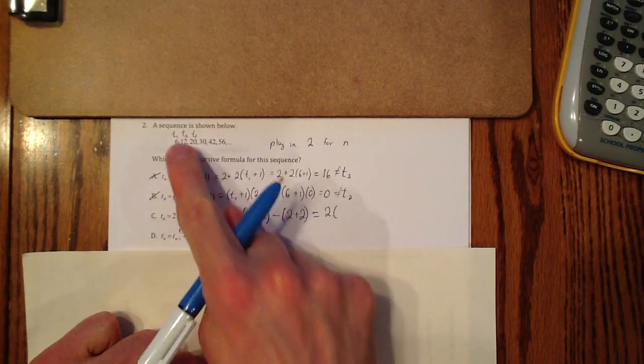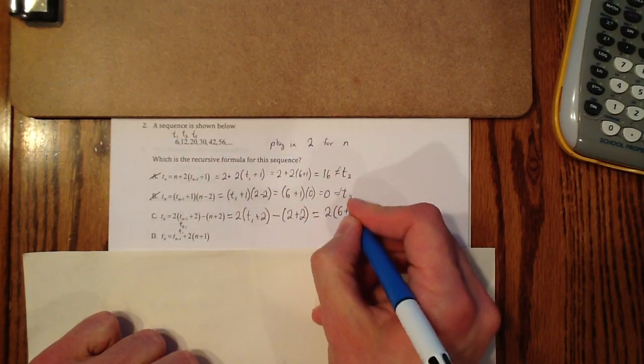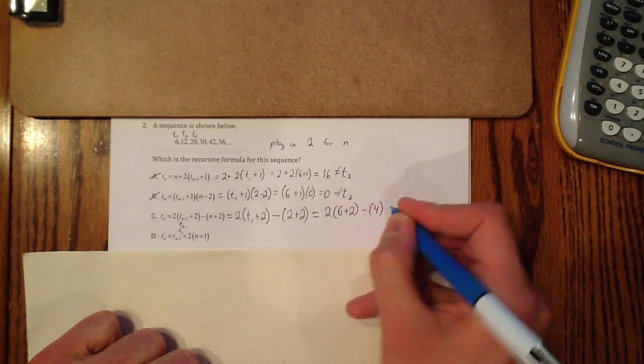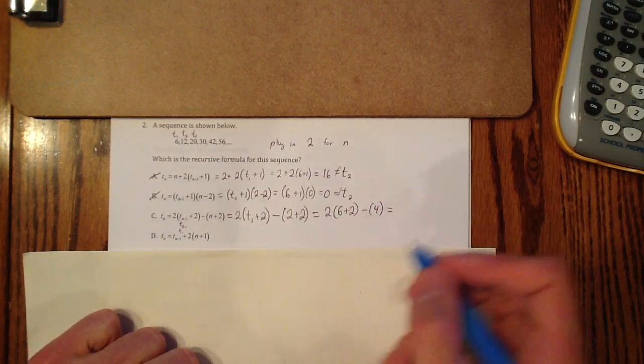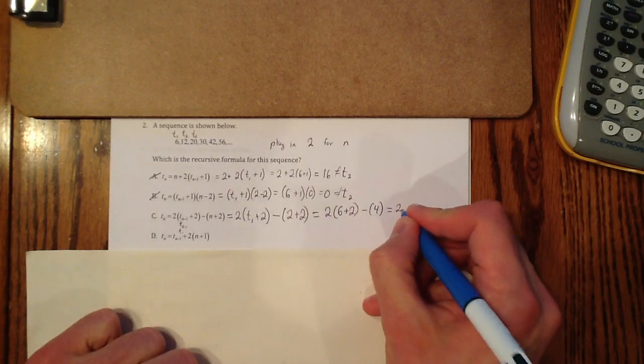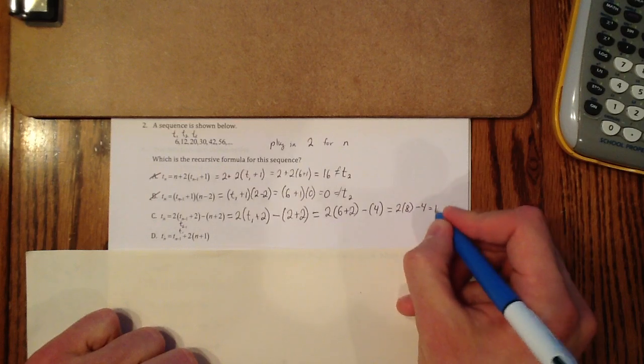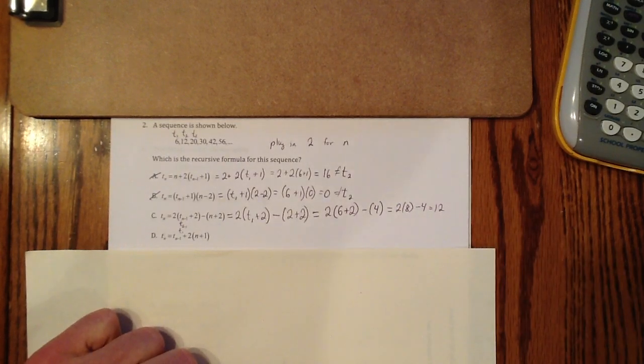All right, so let's keep going here. 2 and then T1 is 6. Fourth period got it. Second period probably didn't get it. It's a running joke in fourth period. 2 times 8 minus 4 is going to give us 16 minus 4, which is 12. That looks very promising. So far I'm thinking the answer is C.